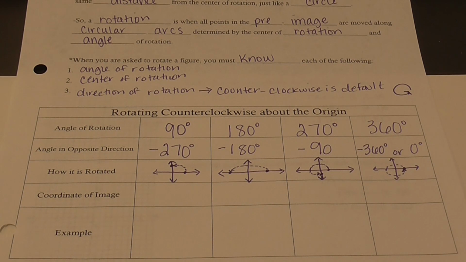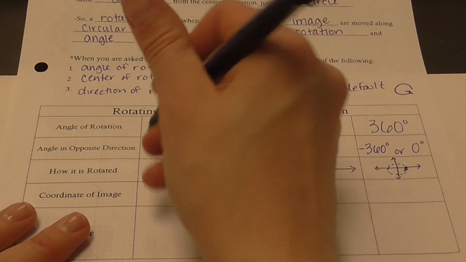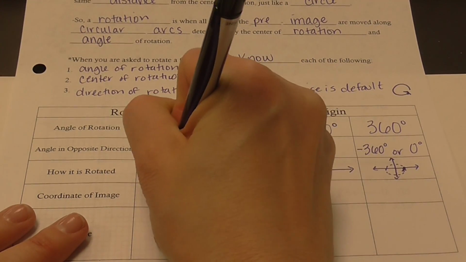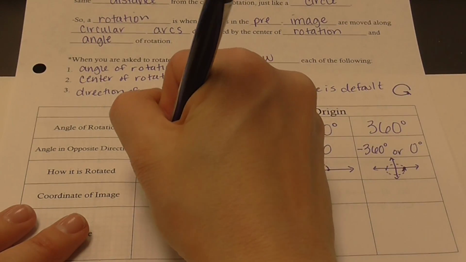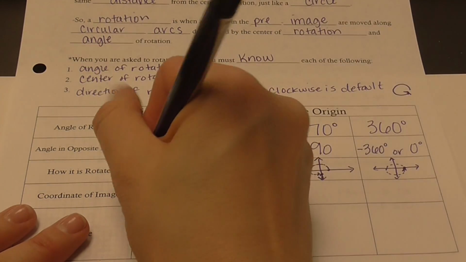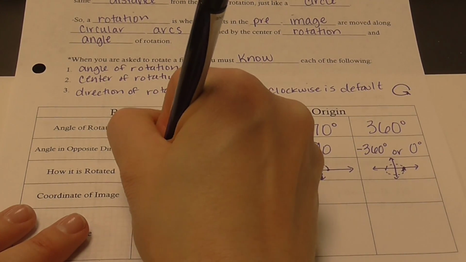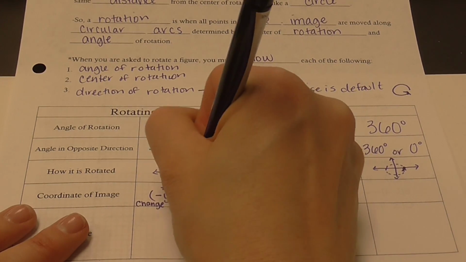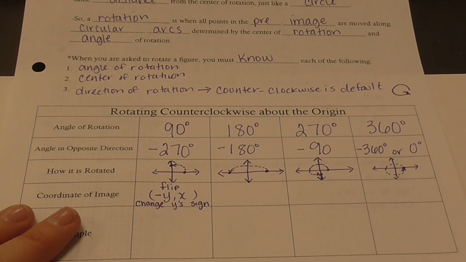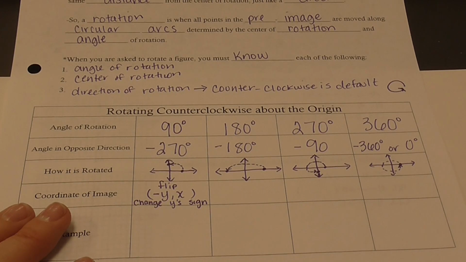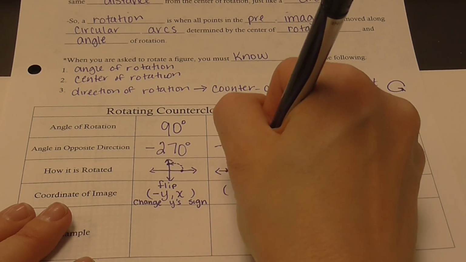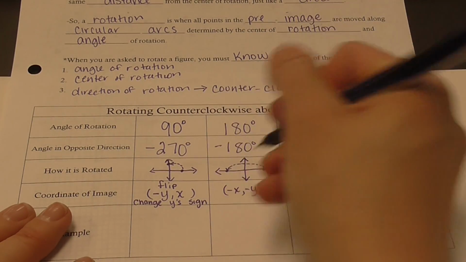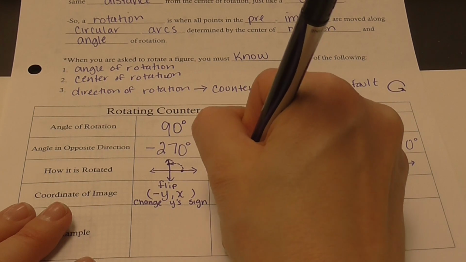So now what do we do to these coordinates? So if I started with (x, y), we need to not only switch them, so it becomes (y, x), but we're going to change the value of y to negative. So you're going to switch the x and the y and change y's sign. When you're rotating 180 degrees, they stay put. So x and y stay in the same place. They just both become negative. So you're going to change both signs.